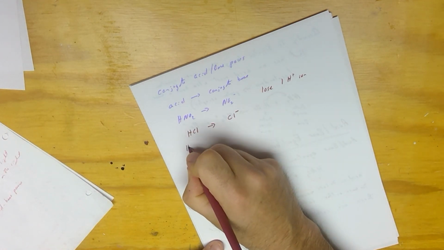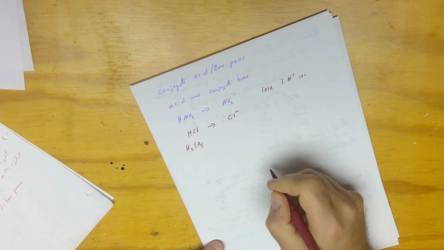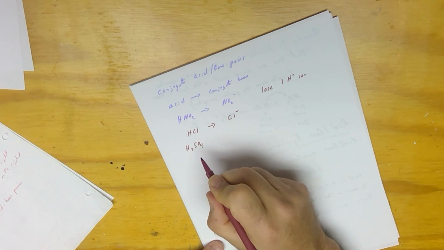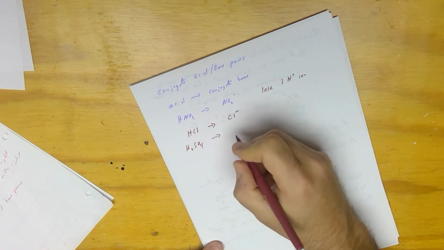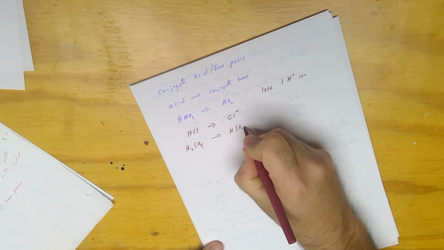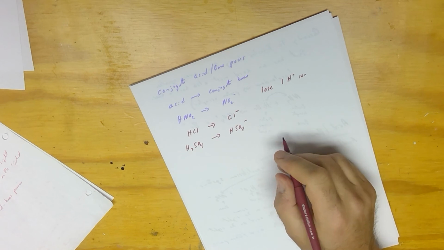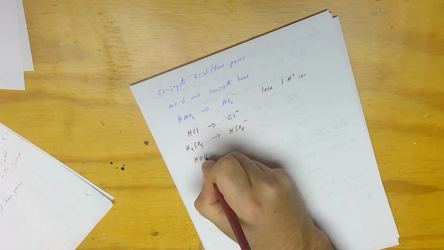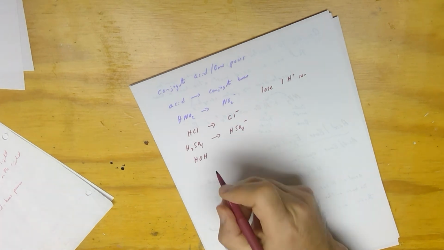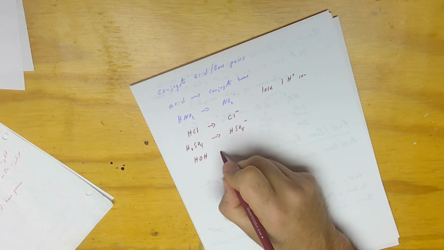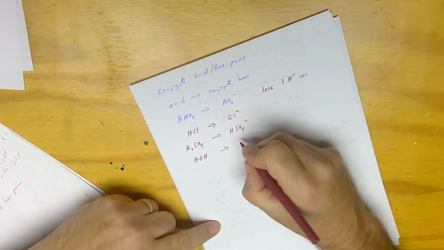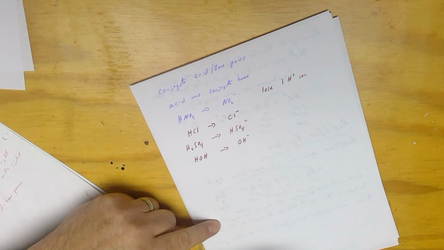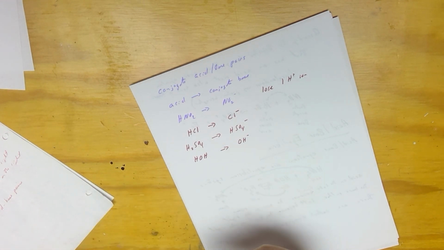Let's say we have H2SO4. What's its conjugate base? Well, it's going to lose one of those hydrogens, so it would be HSO4 minus. What if we had HOH? If this is acting like an acid, its conjugate base is going to lose one of those H's. So its conjugate base in the equation would be OH minus. Well, that kind of makes sense.